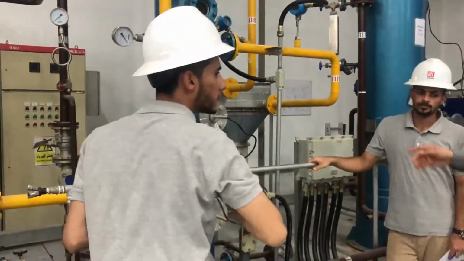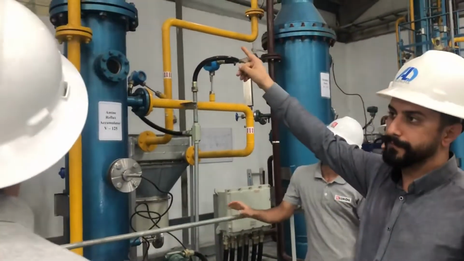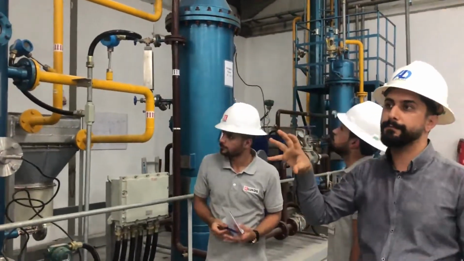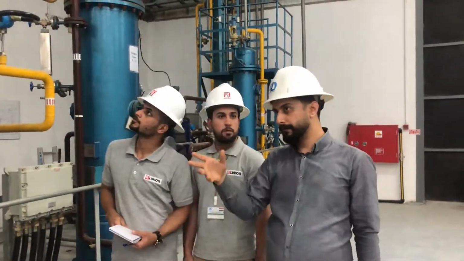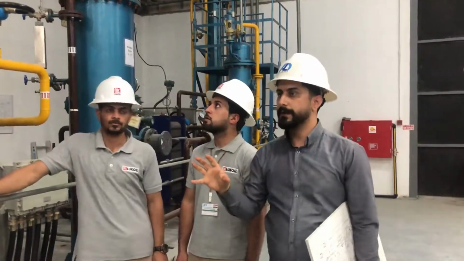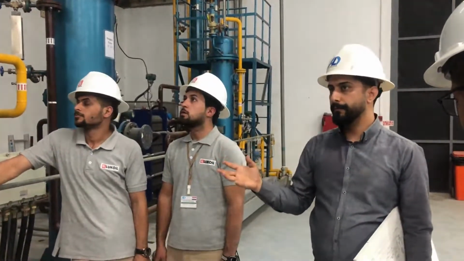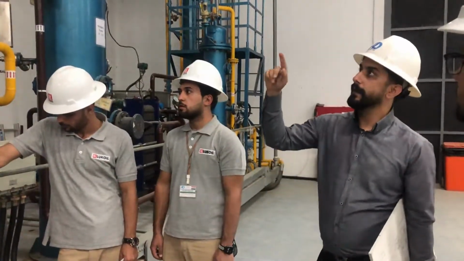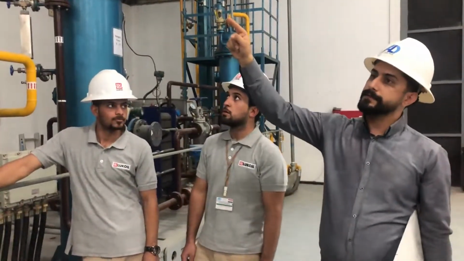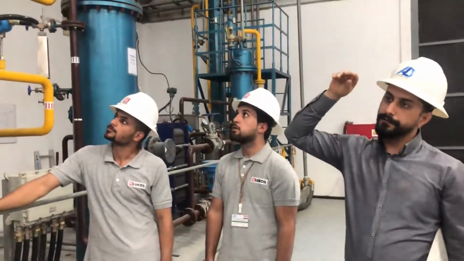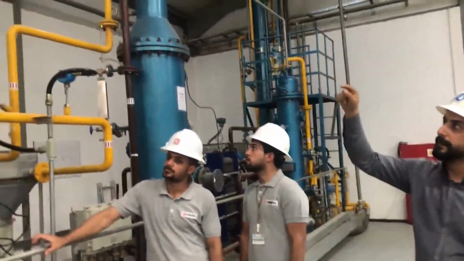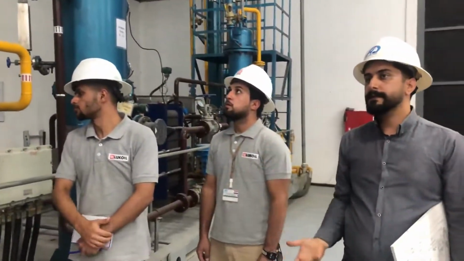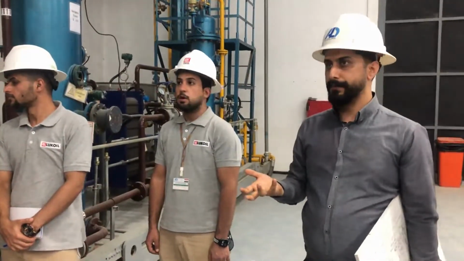As you can see, there is a PSV installed. And always the PSVs are installed on the top section here. Why? Because it acts as a relief valve, in case of overpressure, to maintain the pressure, because every equipment has a tolerance and a limit for pressure. Always the safety valves are installed on the top side of the equipment, because the gas always tends to go up.